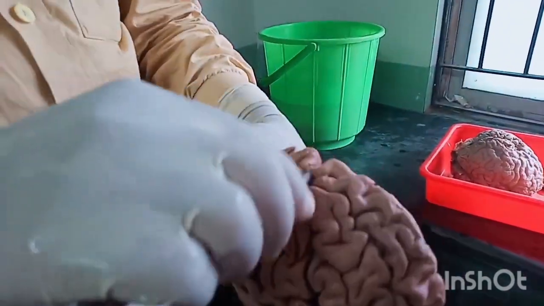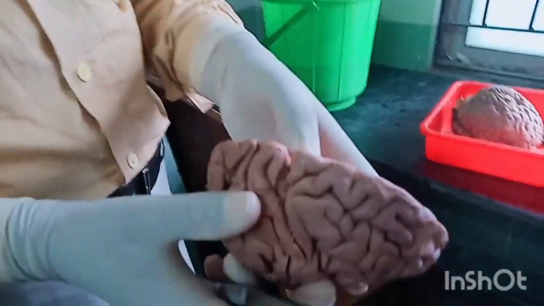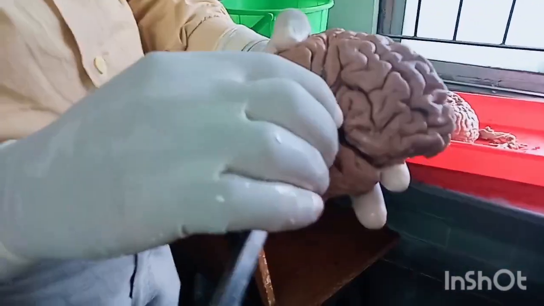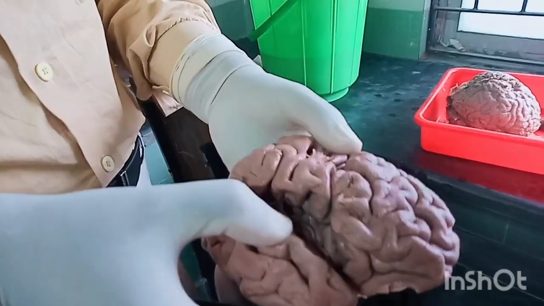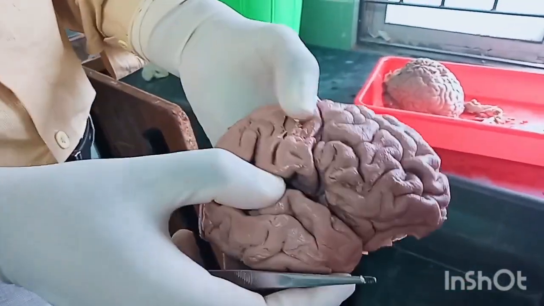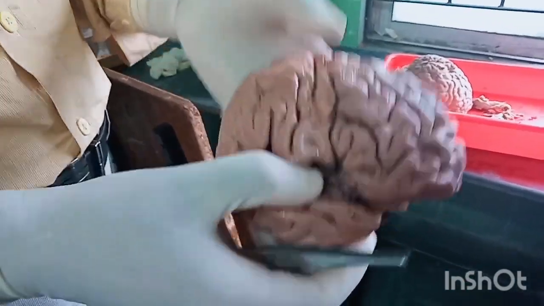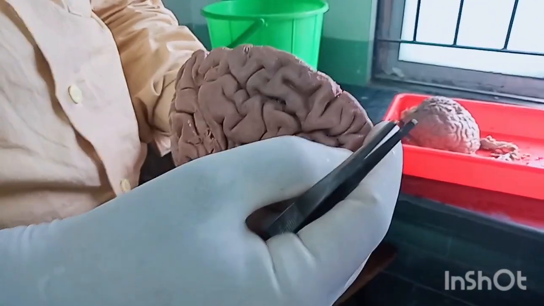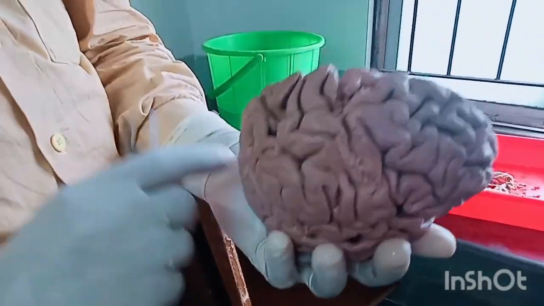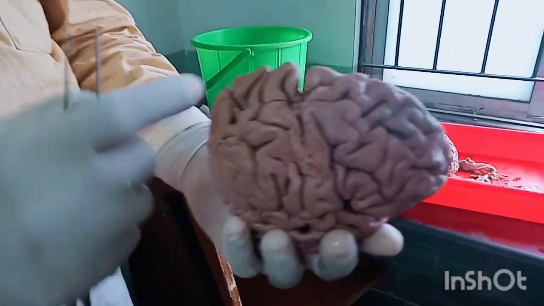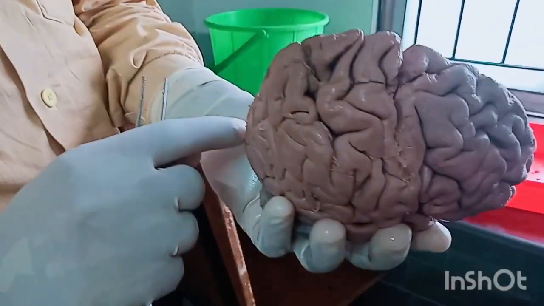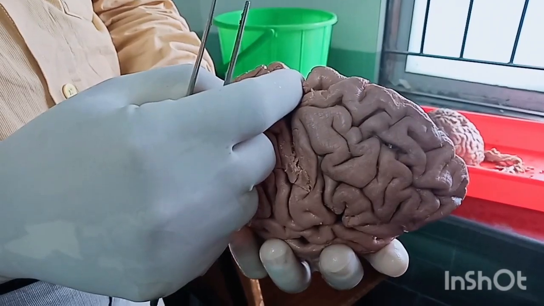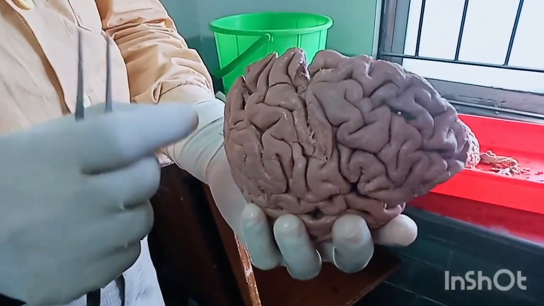So, it cuts the superomedial border and enters into the medial surface. The second point is, it is going downwards and anterolaterally, but not reaching the lateral surface. It ends here before the lateral surface. The third point is, from the midpoint of the frontal pole and occipital pole, it is 1 cm behind. These 3 points you must remember.